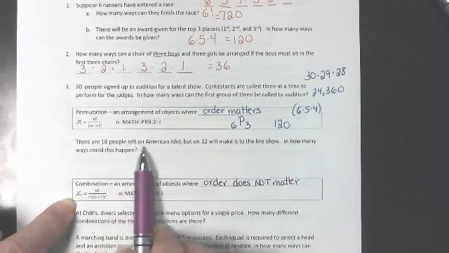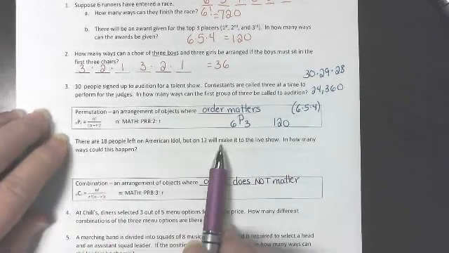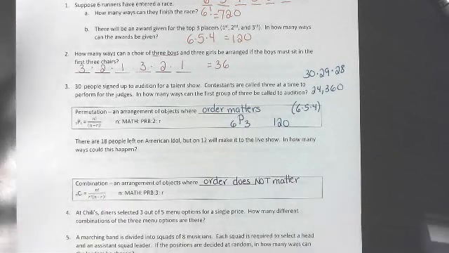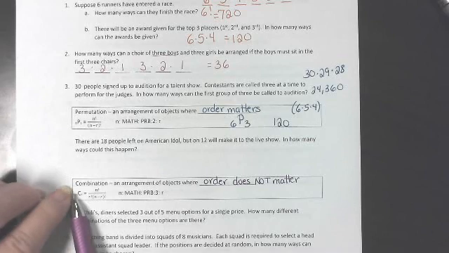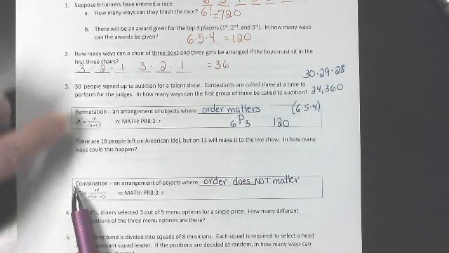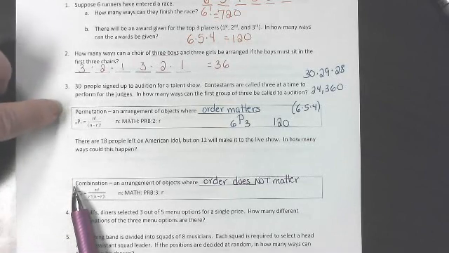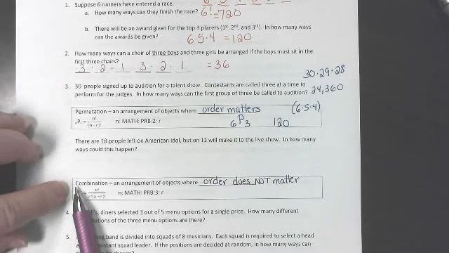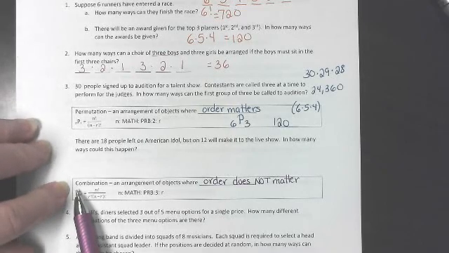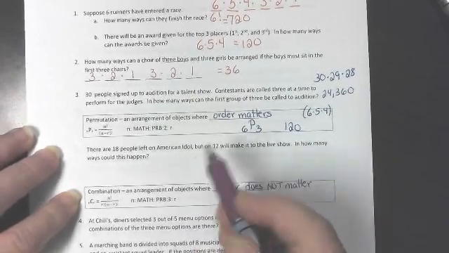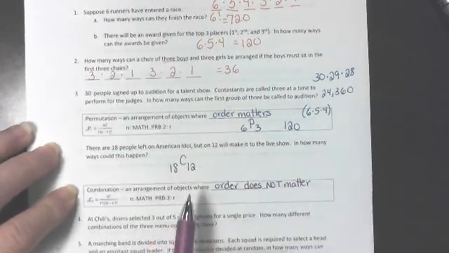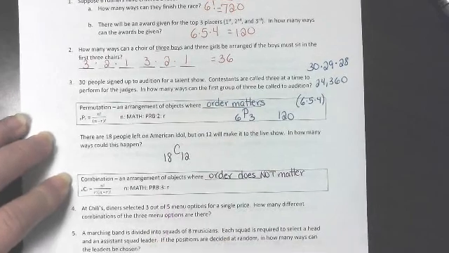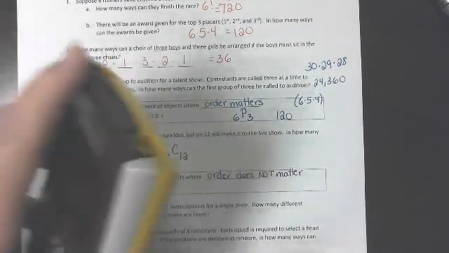So this one, did order matter? There's 18 people, 12 make it to the live show. They're just a big group. They're a committee. C, for combination, think of a committee. Remember, permutation was pageant. Order mattered. If I'm going to choose a committee, it didn't matter what order I picked them in. So this problem could be written as 18C12. 18, and I'm going to choose 12. The order did not matter.